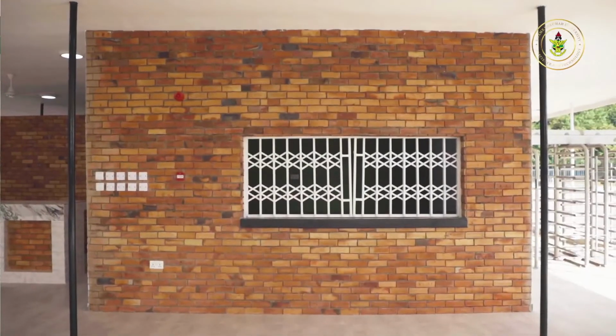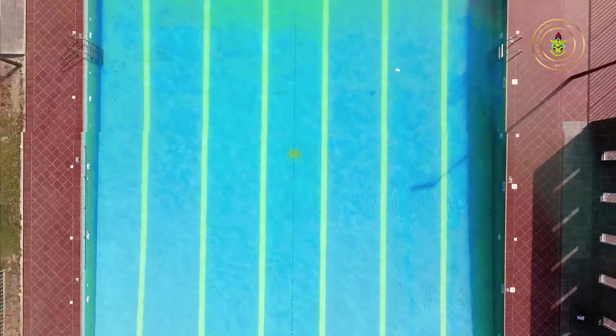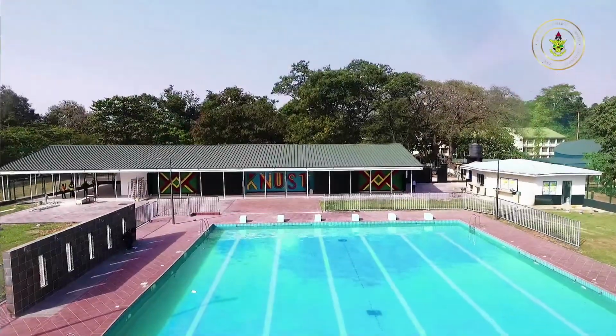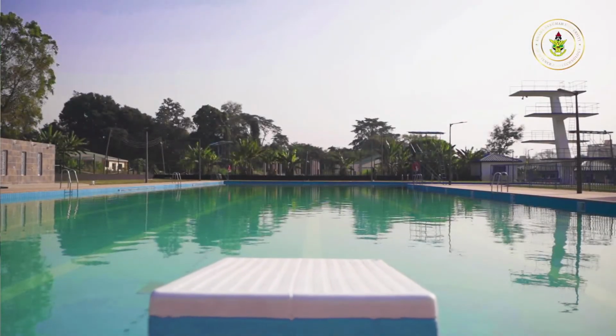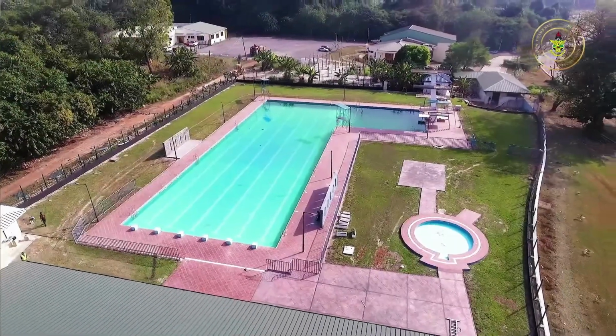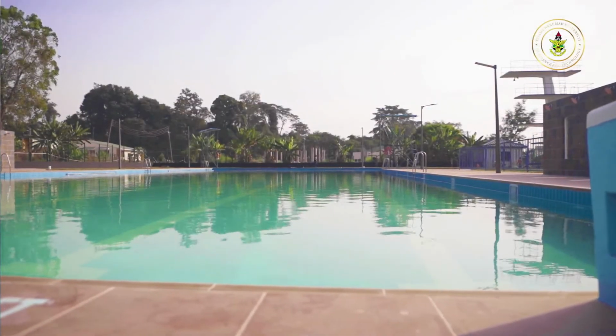Enjoy local and continental cuisines along with your favorite drink. Your tension will melt away in a calm atmosphere of Kumasi's only Olympic-sized swimming pool. Can't wait to see you there.